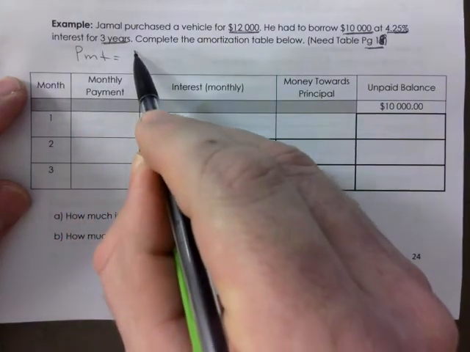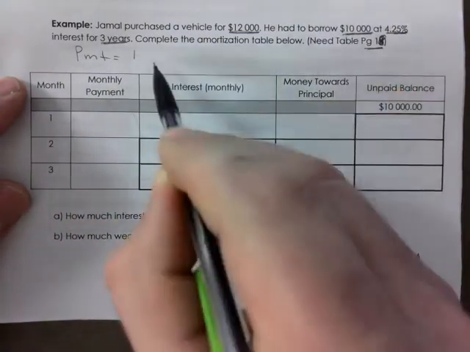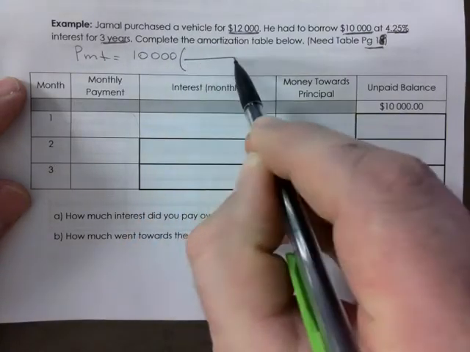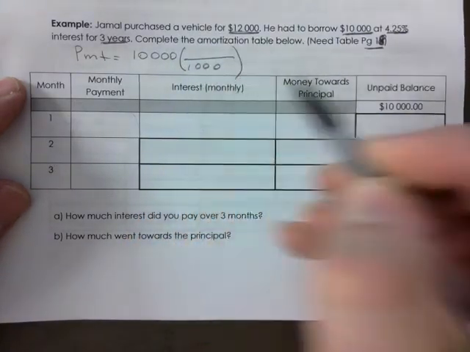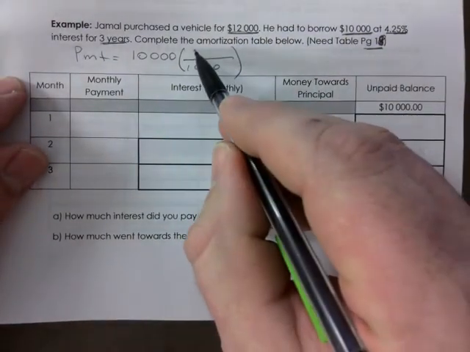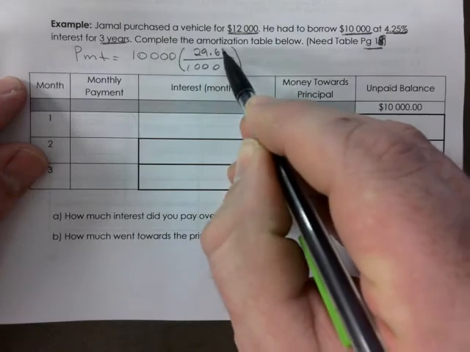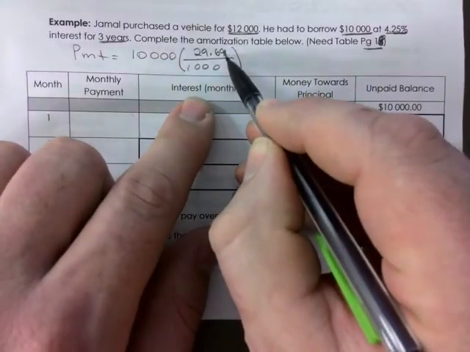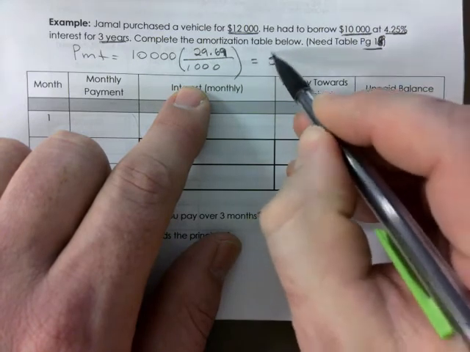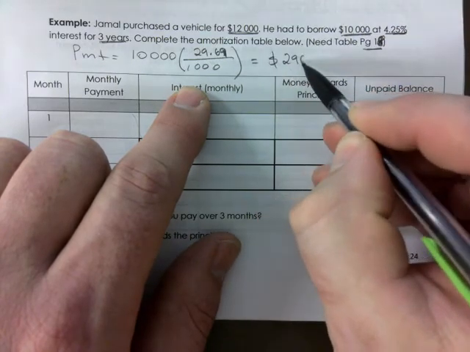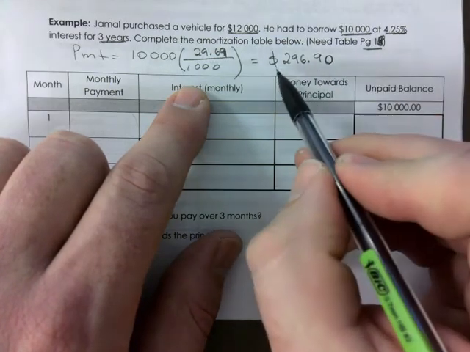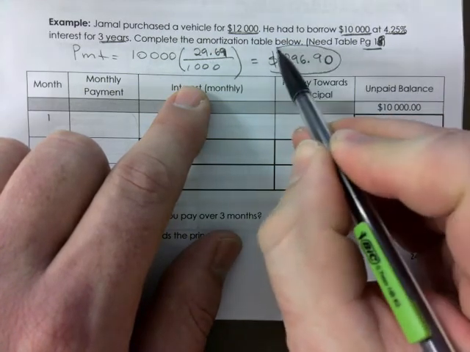Payment is we need to borrow 10 grand, right? So there was a $2,000 down payment. And let's figure this out. And for the sake of time, I'll just tell you what that is. Because you've done a lot of this today. So we figure that out. Our payment is $296.90. Okay. So this would be our monthly payment.